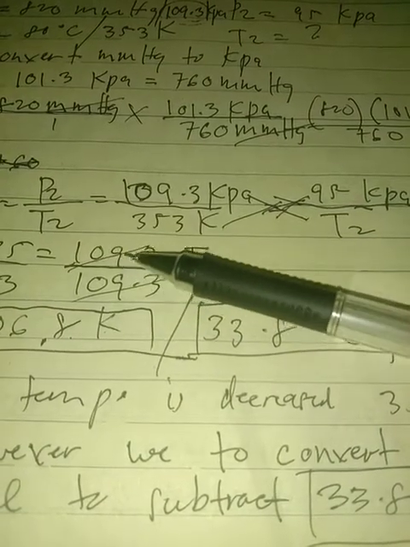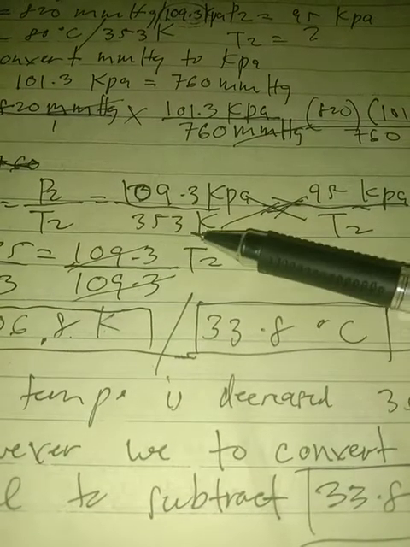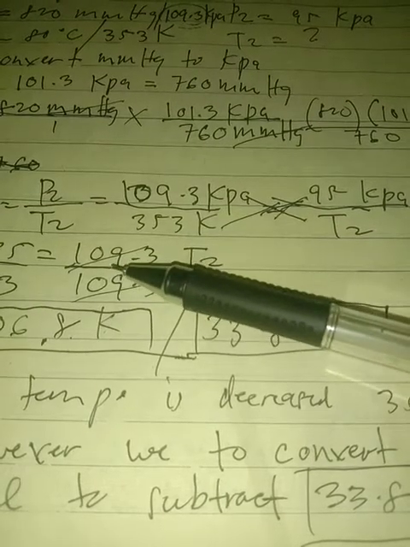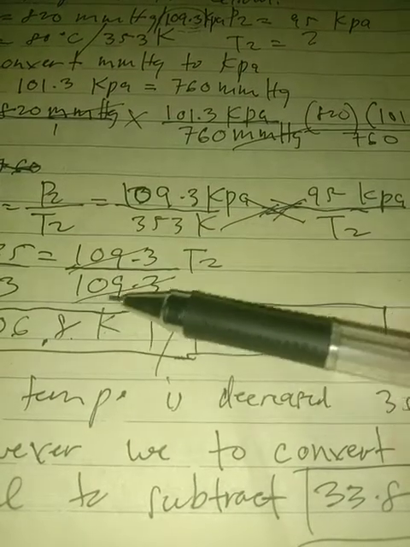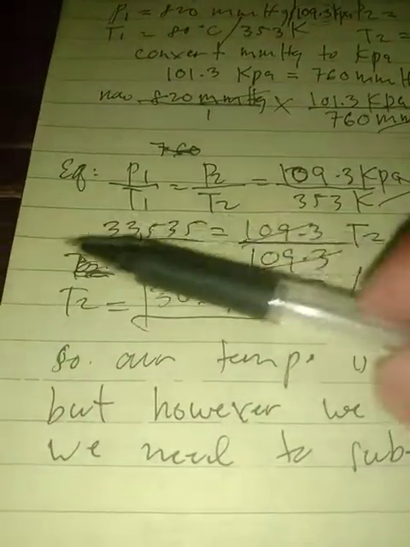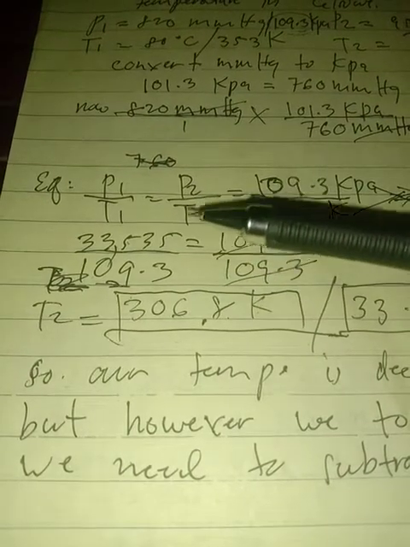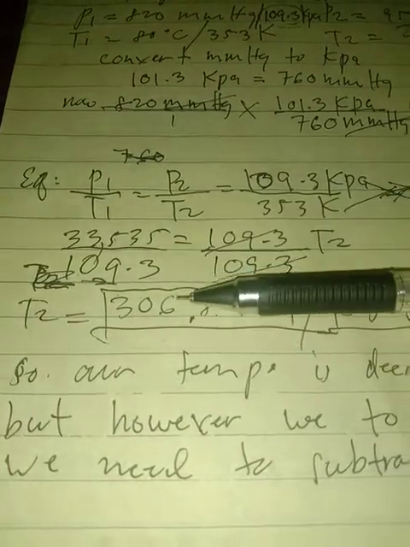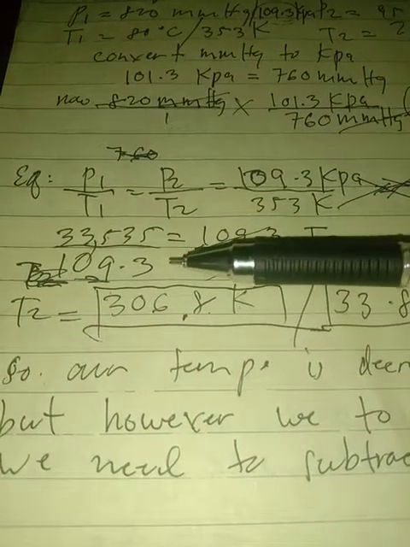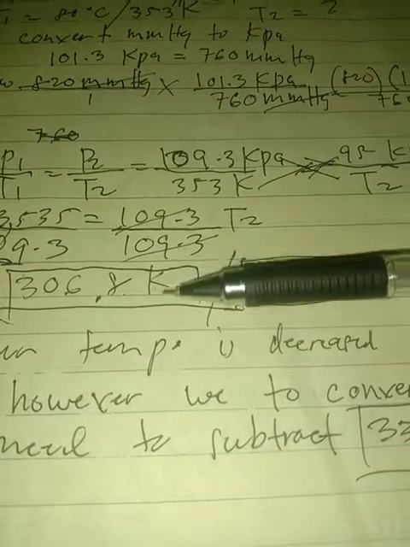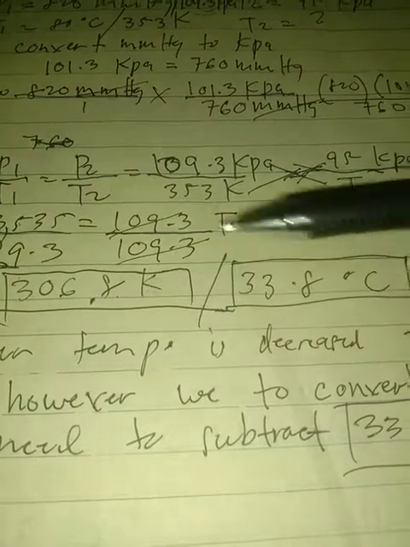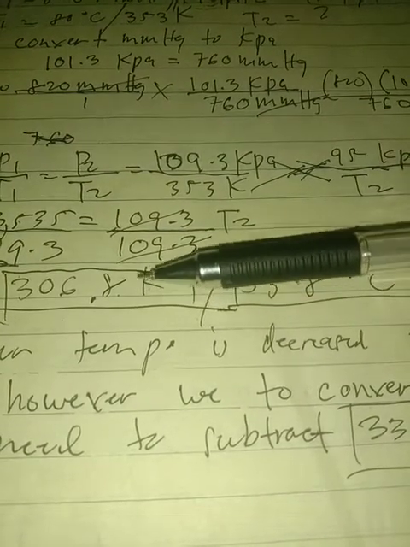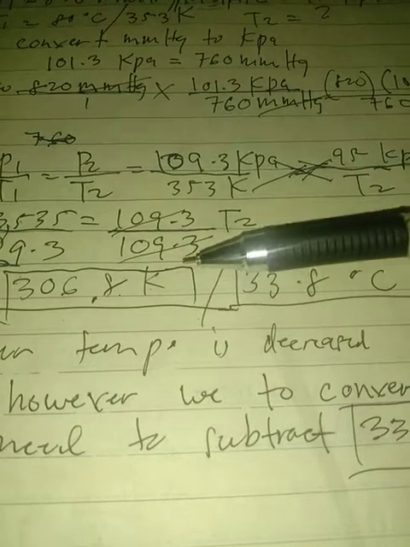So 109.3 T2. We are going to divide both sides by 109.3, canceling it out to get the answer for T2. So 33,535 divided by 109.3. The answer for our T2 is 306.8 Kelvin. But that is not the final answer because it is in Kelvin. So from Kelvin we convert to Celsius.